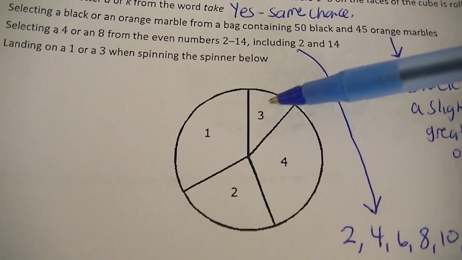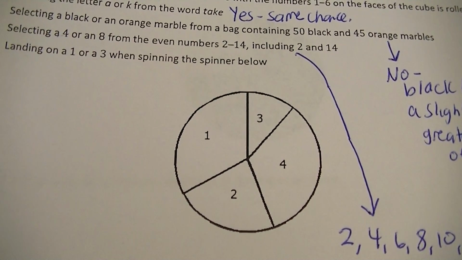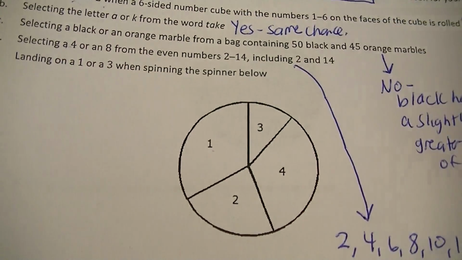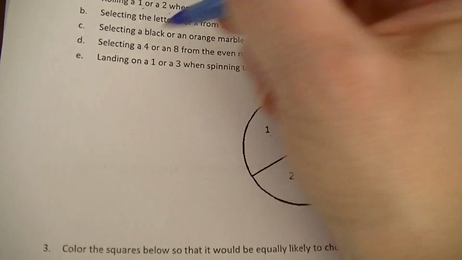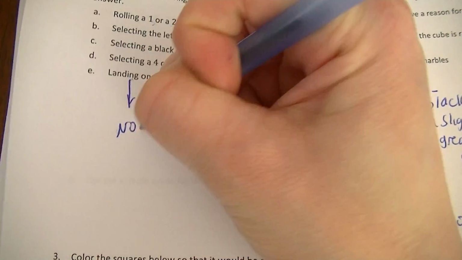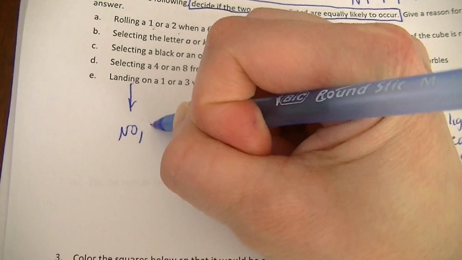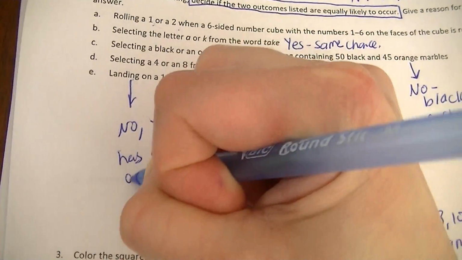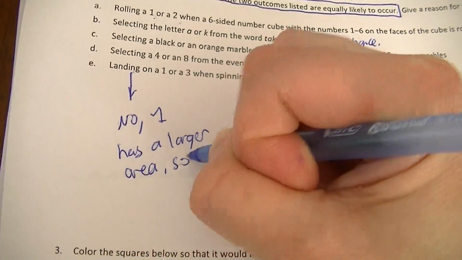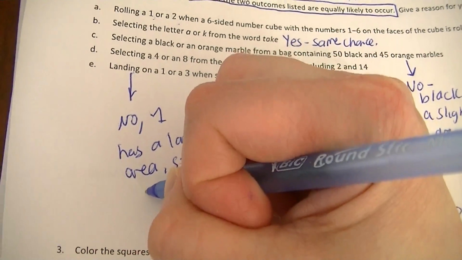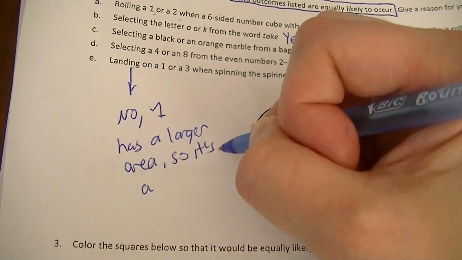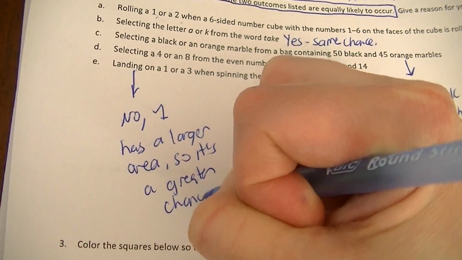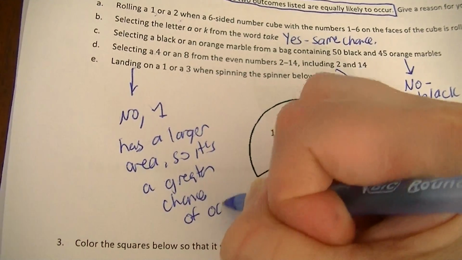So out of the 1 and the 3, which one's got a better chance of getting selected? 1 does, simply because it's got a larger area, okay? So this is a no, not equally likely, because 1 has a larger area, so it has a greater chance of occurring.